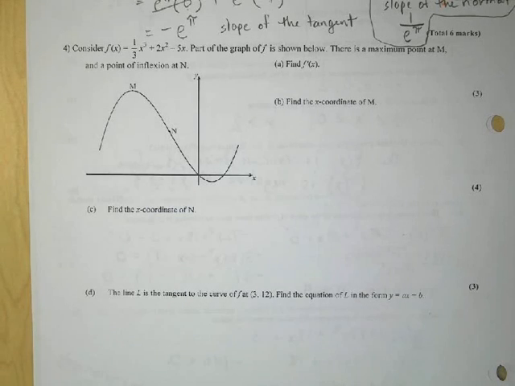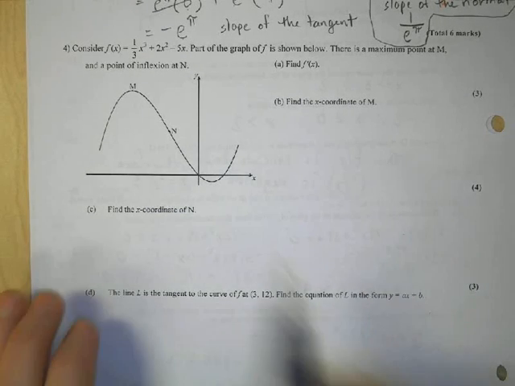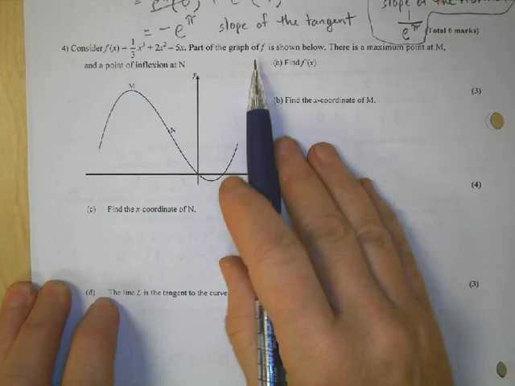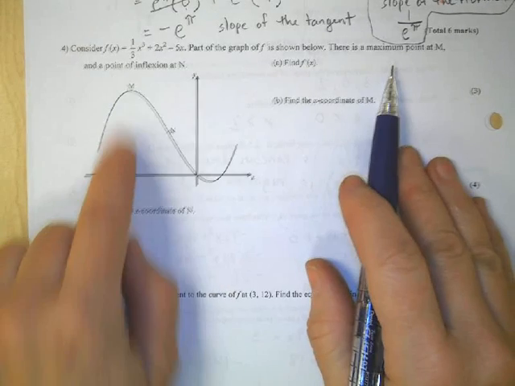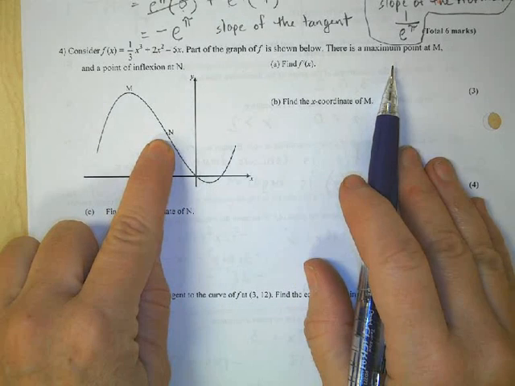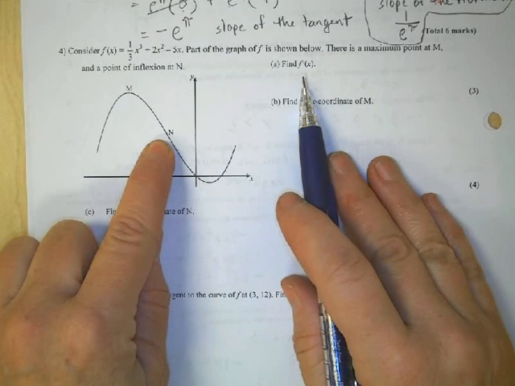Here's problem number 4 from the Chapter 16 review packet. So we're given a function. Part of the graph is shown below. There's a maximum at m and a point of inflection at n. First they ask us to find the derivative, the first derivative.